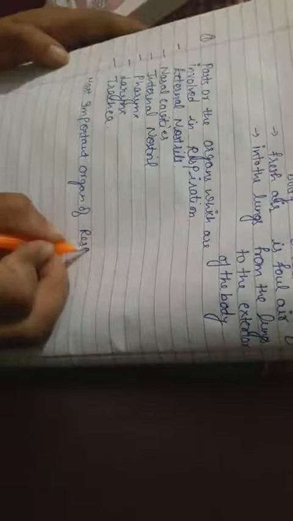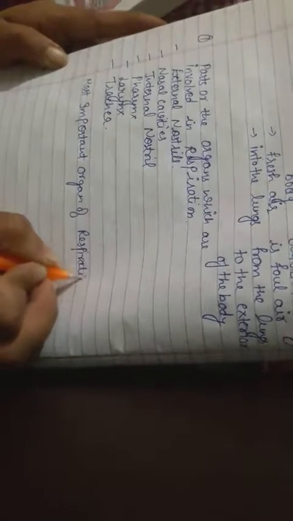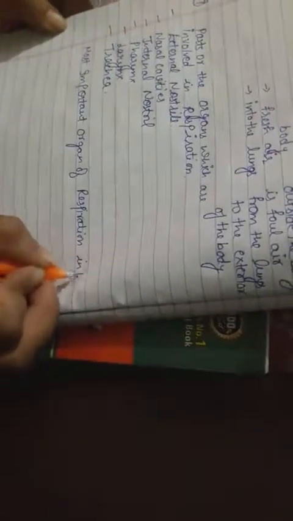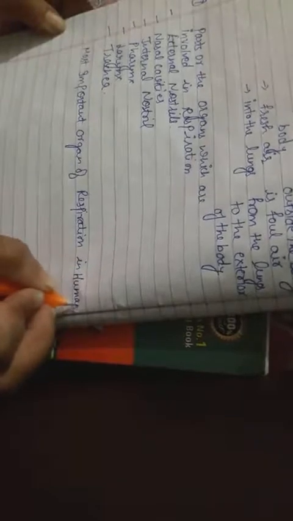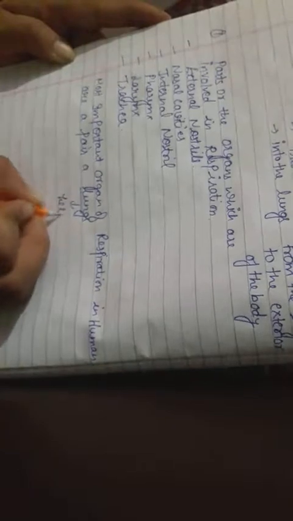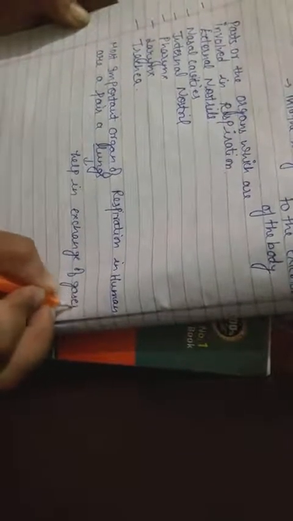The organ of respiration in humans are a pair of lungs. Lungs help in exchange of gases in the human body.